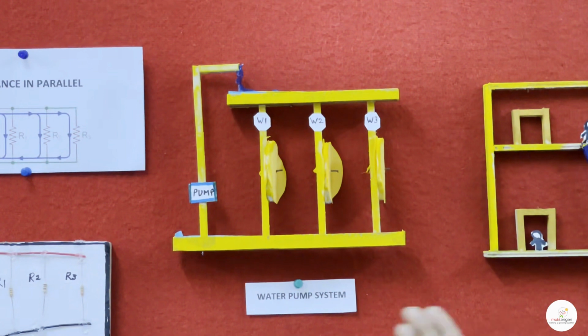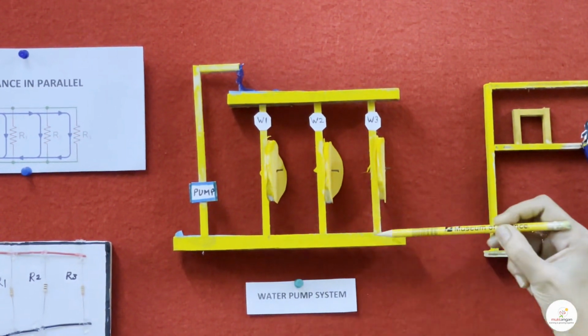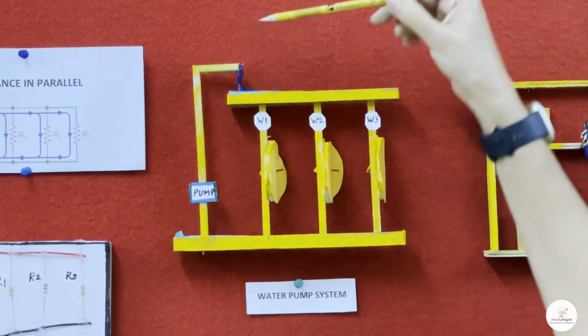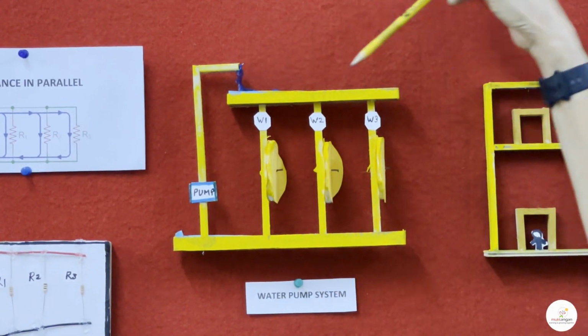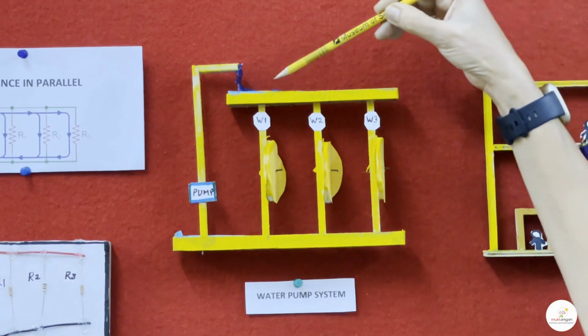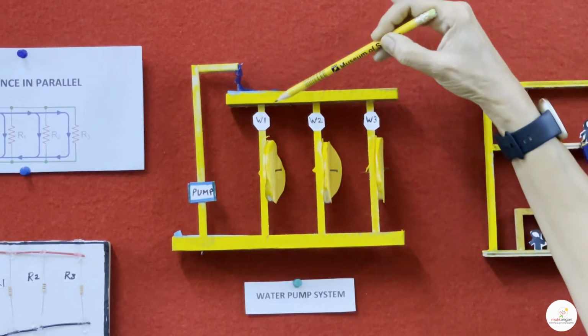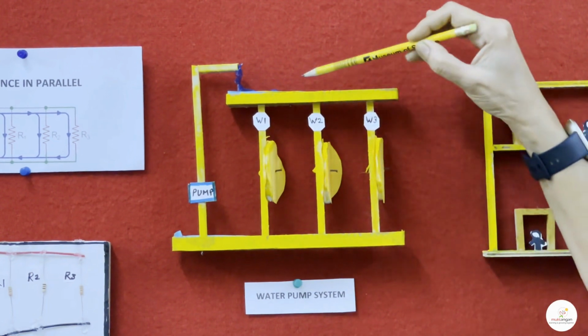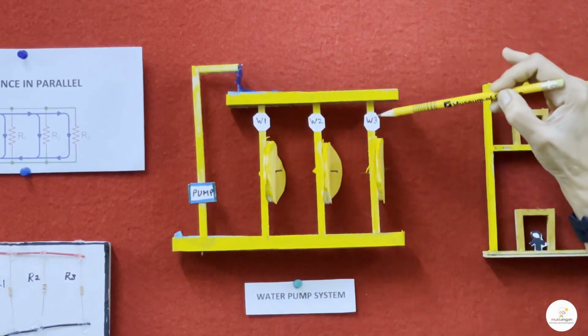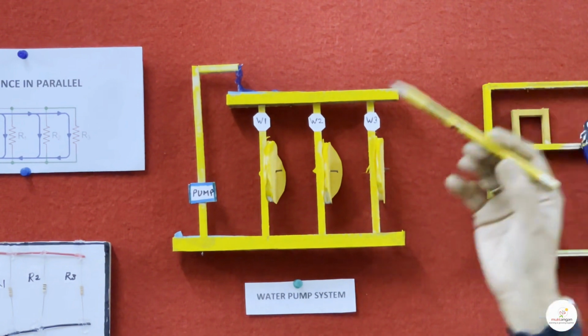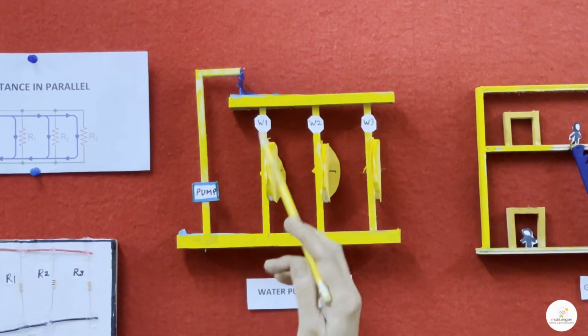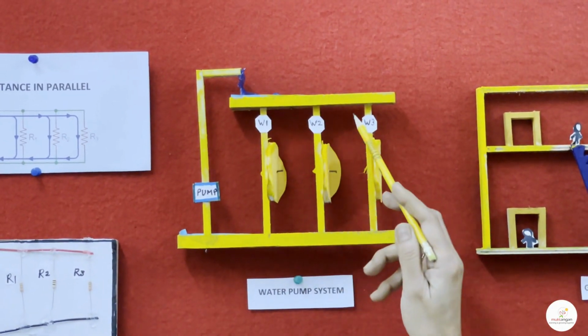First, let's look at the water pump model. When the water from the lower tank is pumped up to the top, it first gets collected on the top tank. From there, it goes down through these holes. Some of it flows down through wheel 1, some through wheel 2, and some through wheel 3. Just like the current in the circuit, the water also divides into 3 paths.